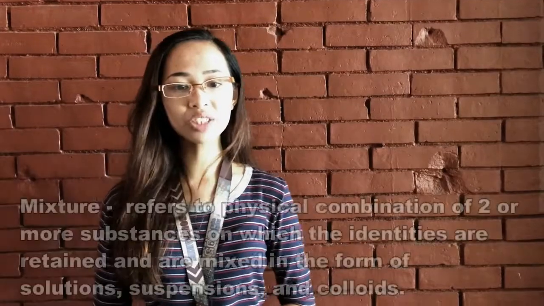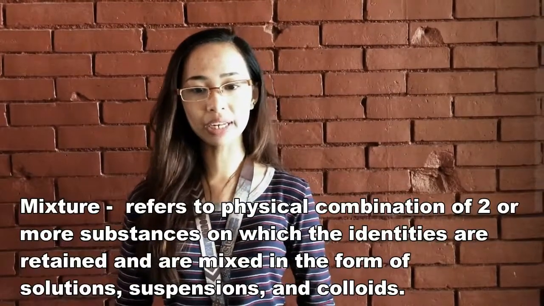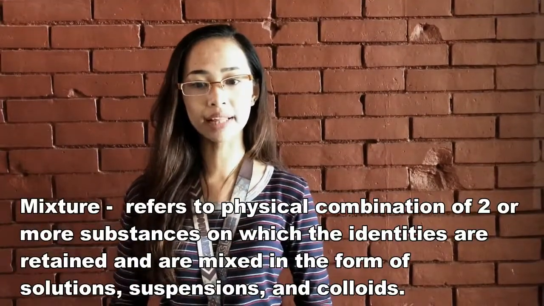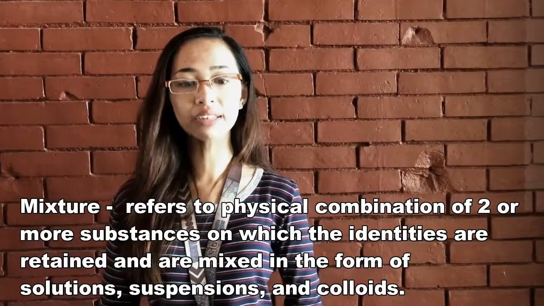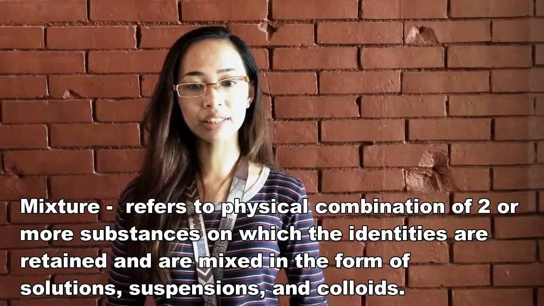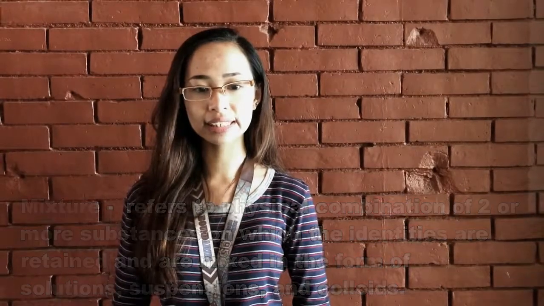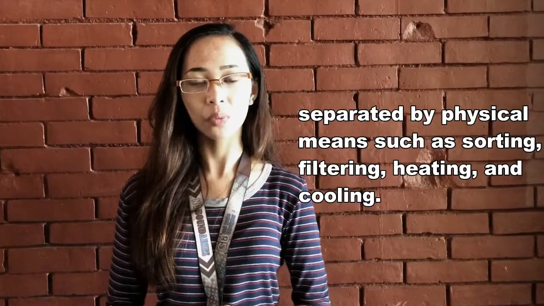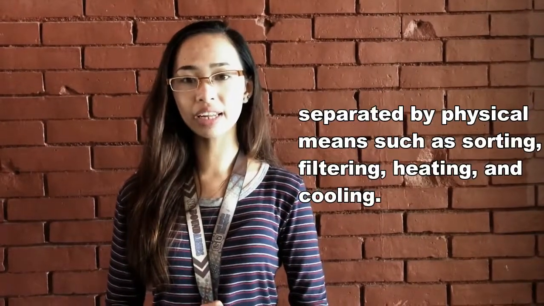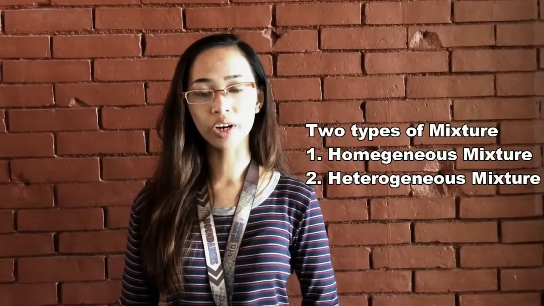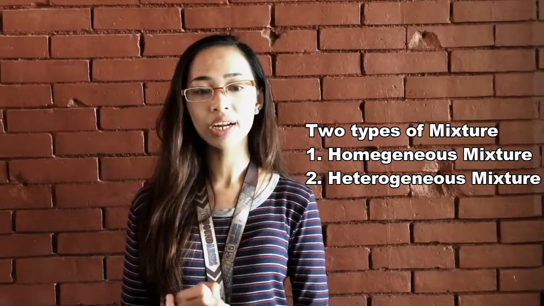Mixture. A mixture refers to the physical combination of two or more substances in which the identities are retained and are mixed in the form of solutions, suspensions, and colloids. Mixtures can be separated by different means. It could be a physical means, such as sorting, filtering, heating, and cooling. There are two types of mixture. One is homogeneous mixture and the other is heterogeneous mixture.